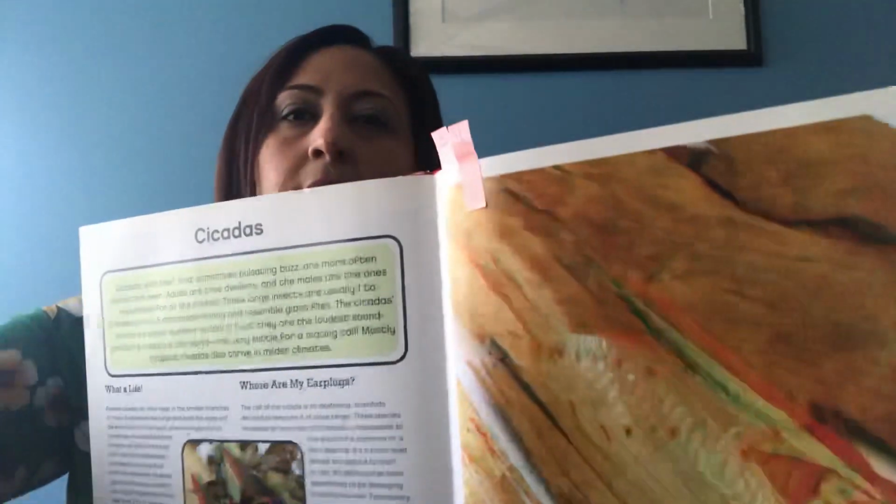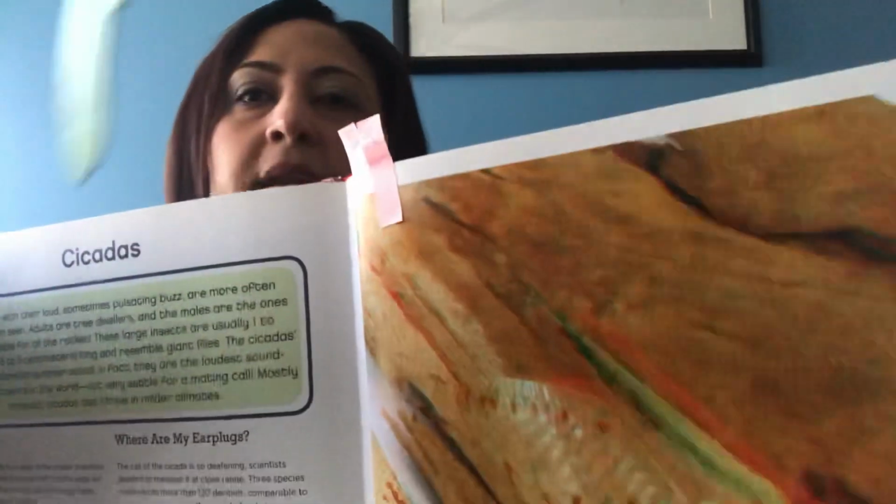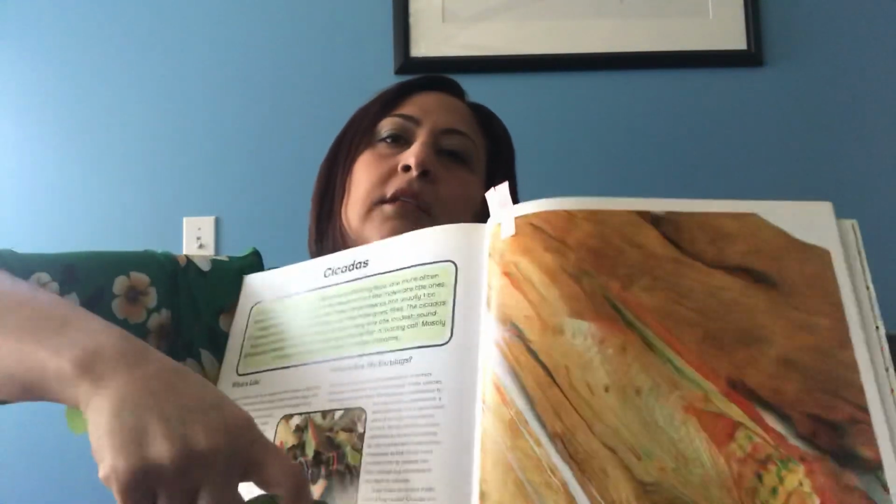Let's see. Oh, I think I'm doing it the wrong way. This is how I did it last time. Yeah, that's better. Oh, it's a little tricky. I need more hands. There you go.